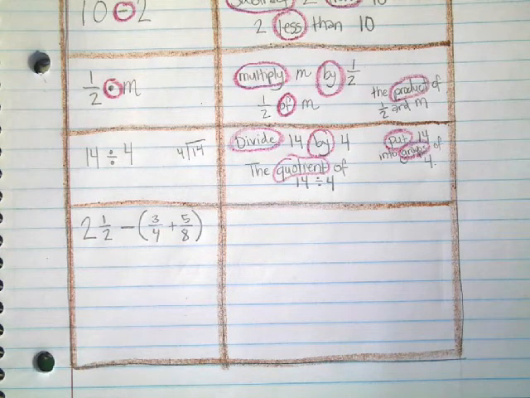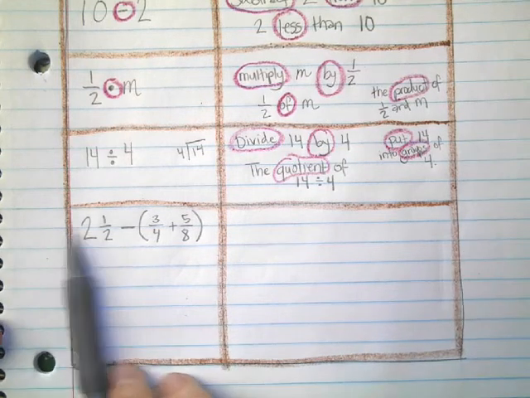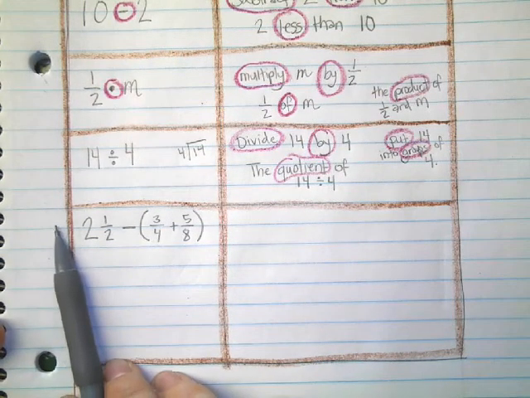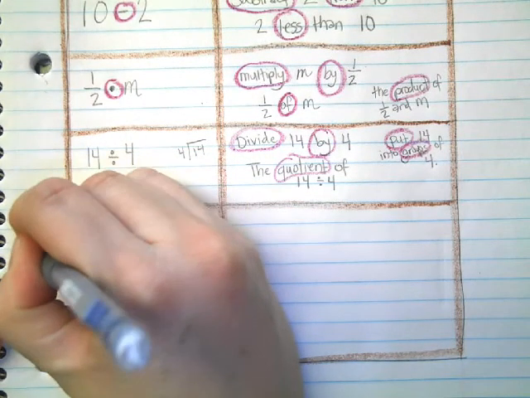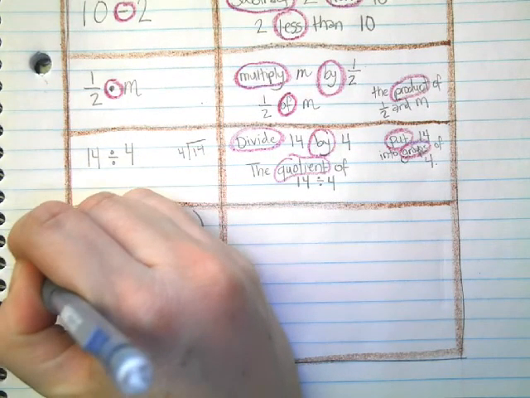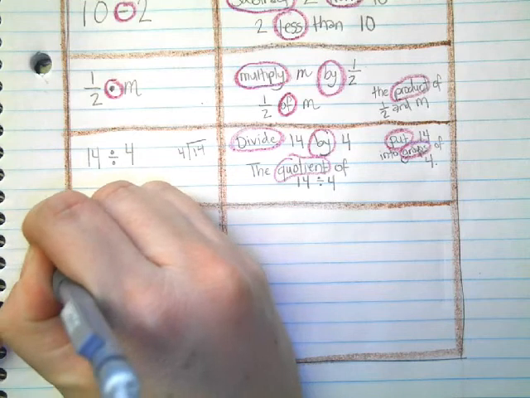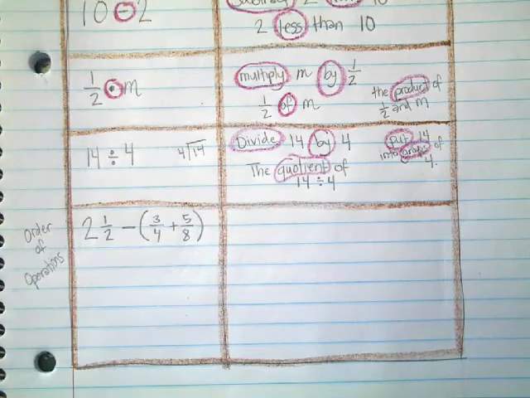This problem really requires you to know something called the order of operations. So I'm going to flip my chart before I do anything, and I'm going to write off to the side here, order of operations. You have to know what things come first in order to understand this.